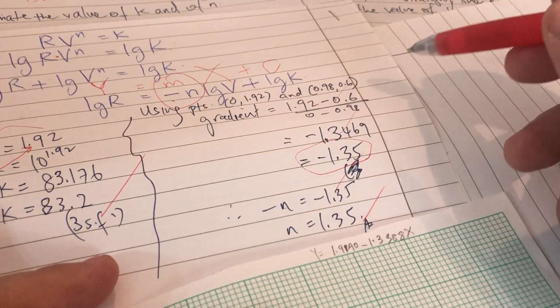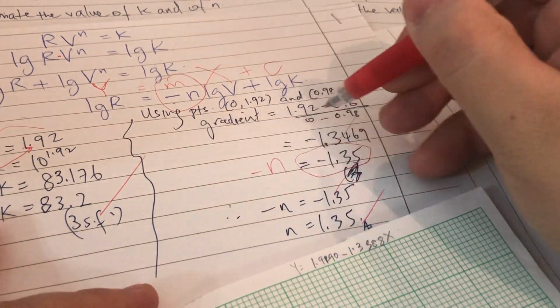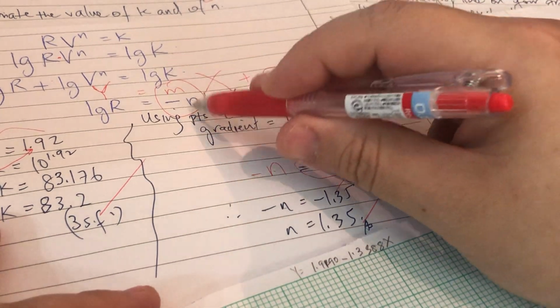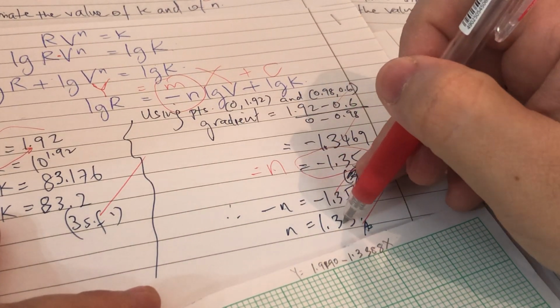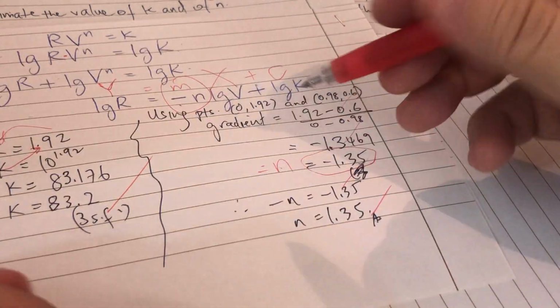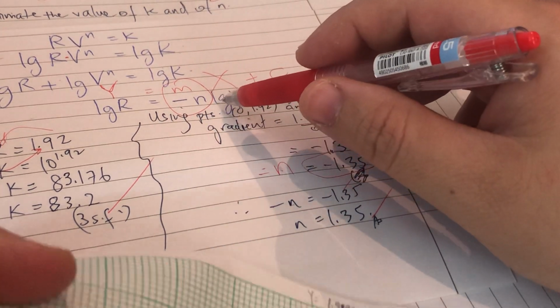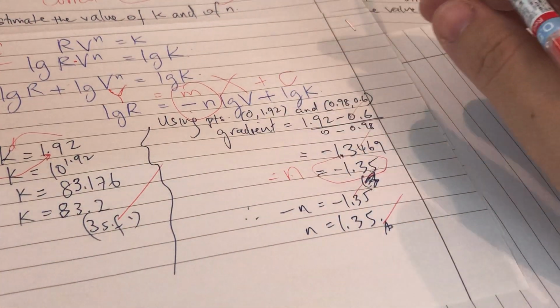He will surely mark you correct. But your m is minus n. That's why to find n, you must remove the minus. You see, how come this gradient there's a minus? How come my n doesn't have? Because my gradient is minus n, it's not n. So that's why it's like that.